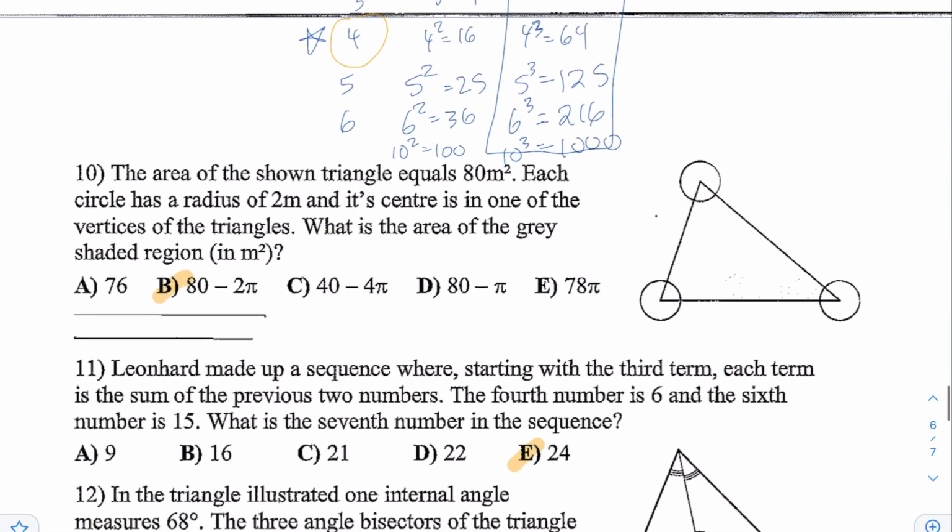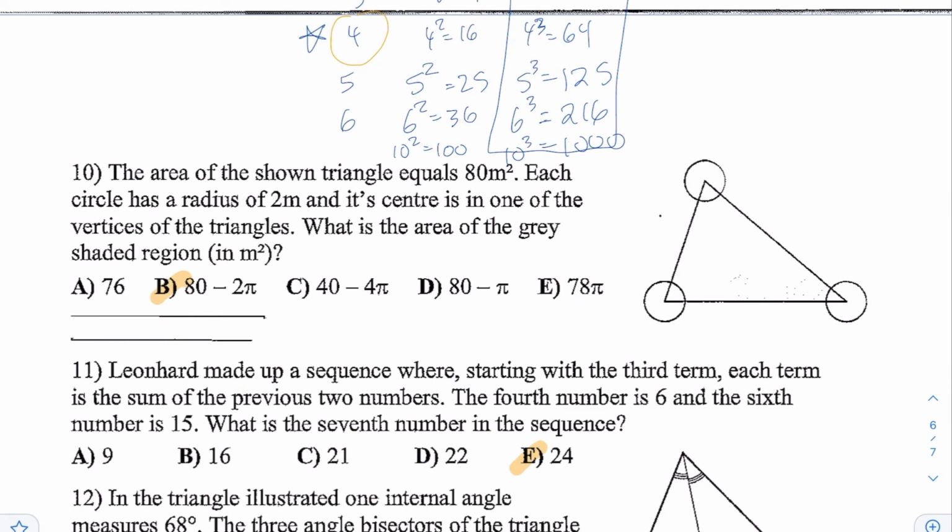Next, for number 10, the area of the shown triangle equals 80 square meters. Each circle has a radius of 2 meters, and its center is one of the vertices of the triangle. What's the area of the gray shaded region in square meters? You can't really see the gray region here, but you have to assume that it is within here. So if you want to find this region, the area is equal to 80, and each of the circles has a radius of 2.